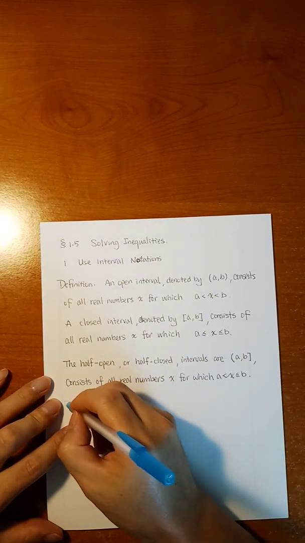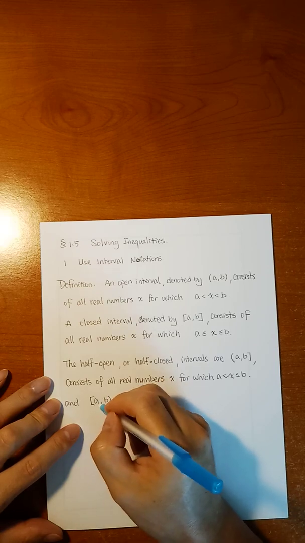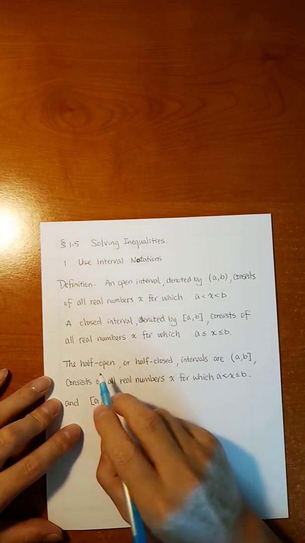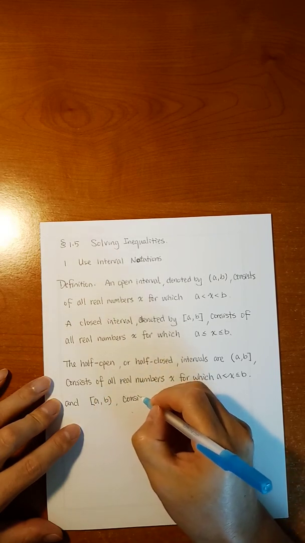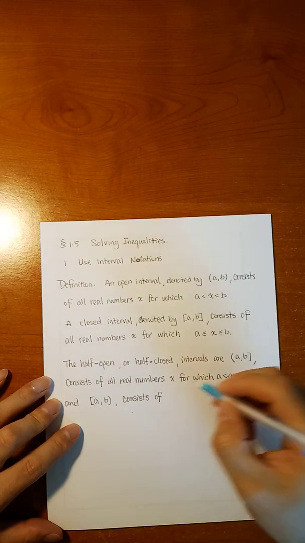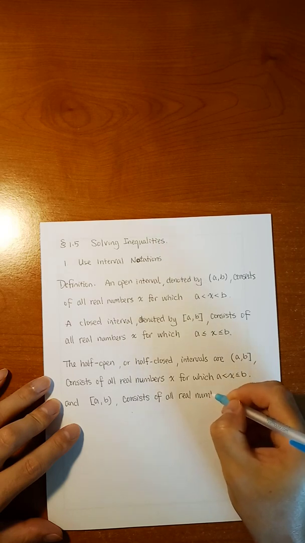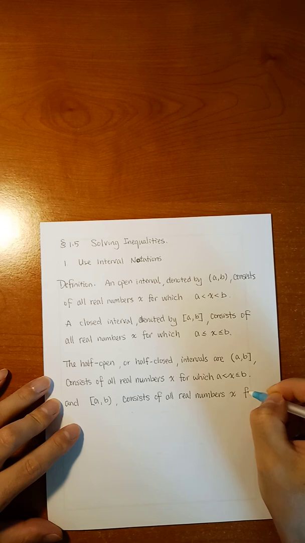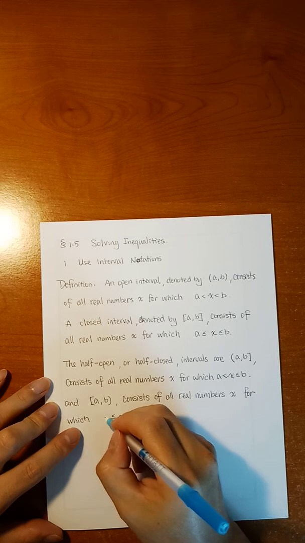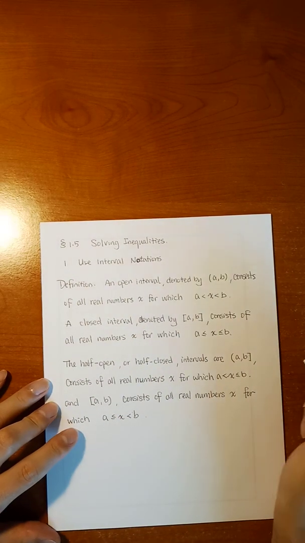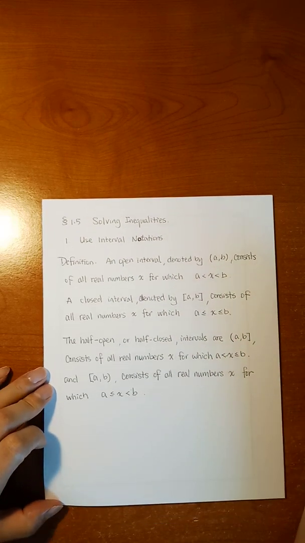So this is one possibility, and bracket a, parenthesis b is another type of half open or half closed interval. So it consists of all real numbers x for which x is greater than or equal to a and less than b. So these are our open, closed, half open, half closed intervals.